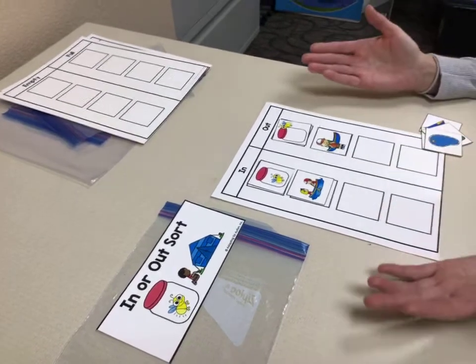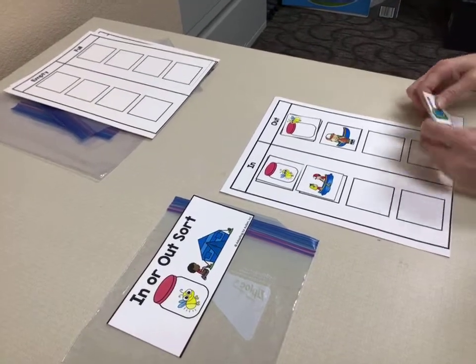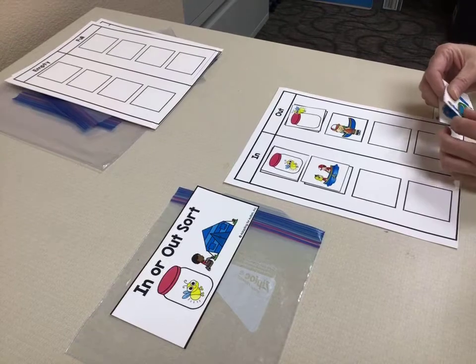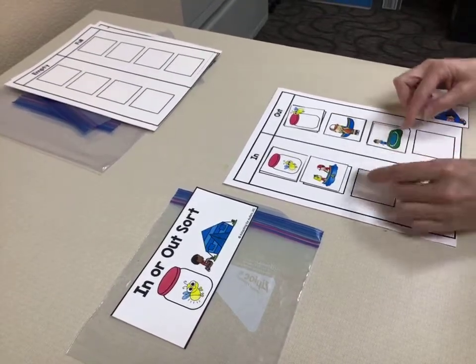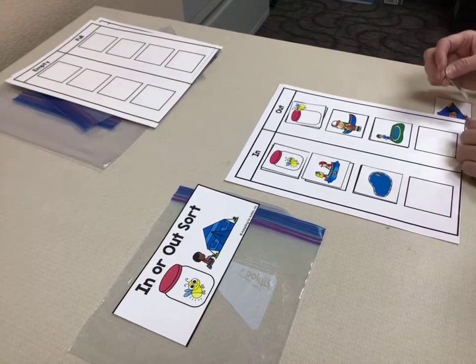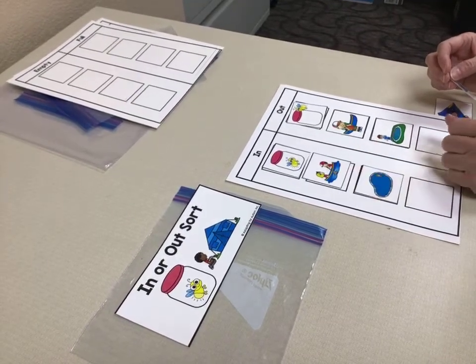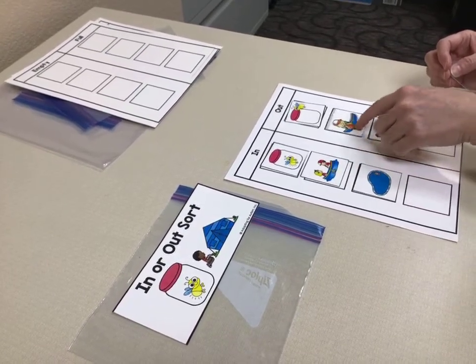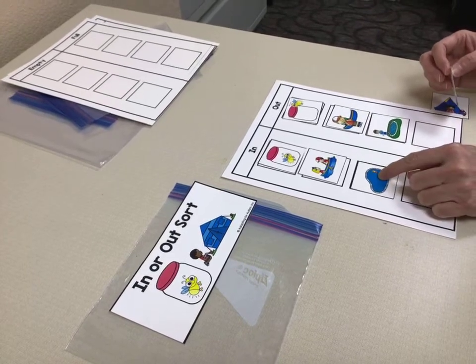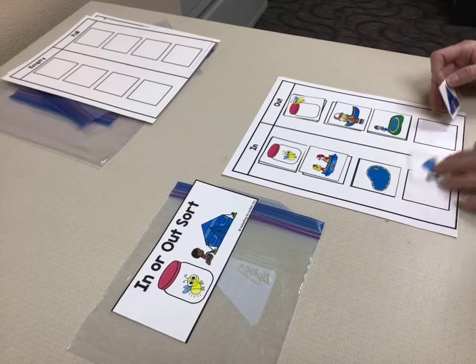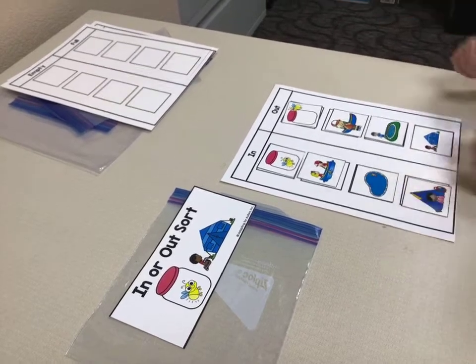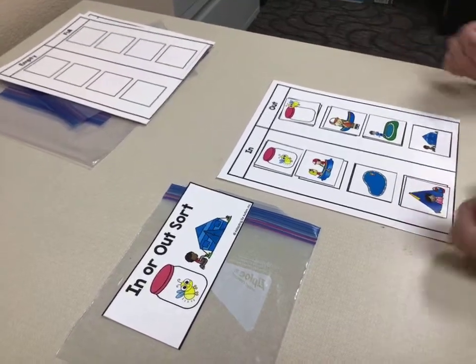And again, you can be throwing in some pronouns in here too, if that's something that the children are working on, because some of the pictures have different people in them. So they are in the boat versus he is out of the boat. She is in the water, he is out of the water. So again, you can target pronouns at the same time as you're targeting the concepts.